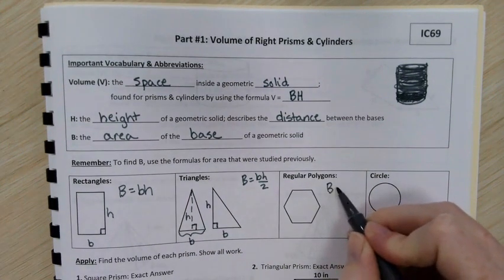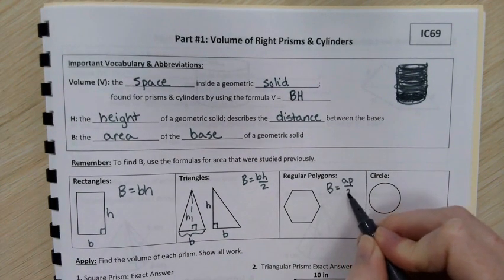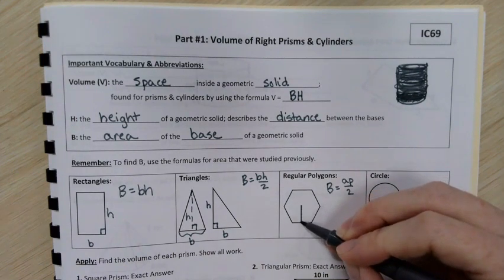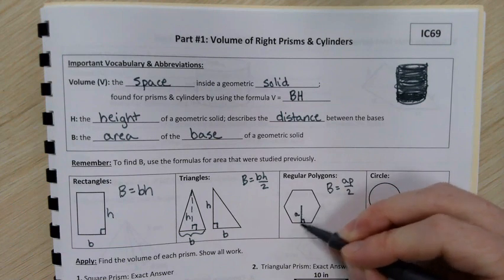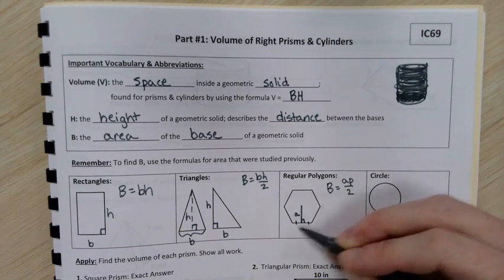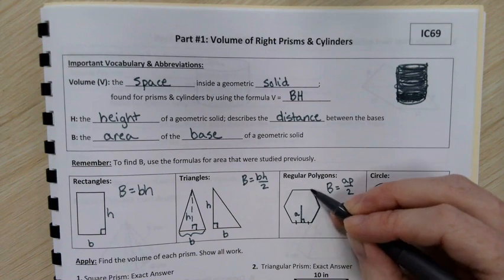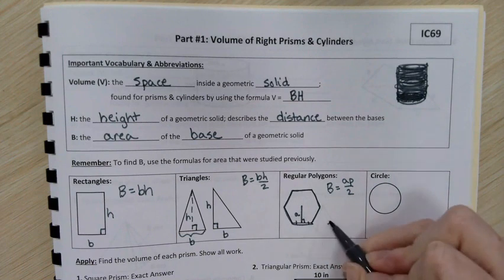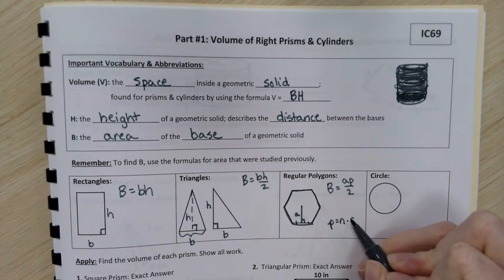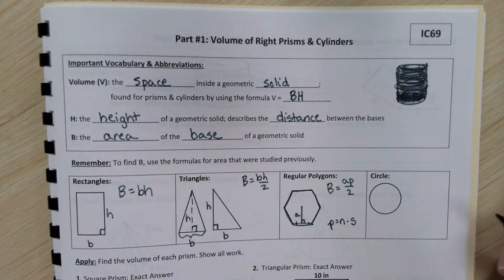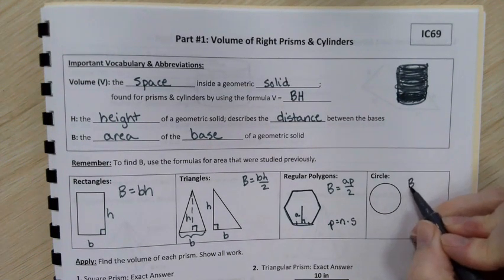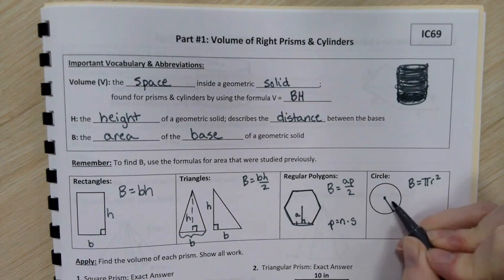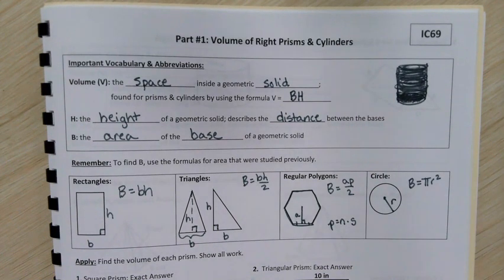For our regular polygons, no matter how many sides they have, we're going to use AP over 2 to find the area of the base. Remember that apothem goes from the center of the shape to the midpoint of a side, and then the perimeter is that distance all the way around that solid. Perimeter can be found by doing the number of sides times the side length, n times s. And then last but not least, if our base is a circle, we'll use our pi r squared formula, where r is that distance from the center of the circle to the edge.